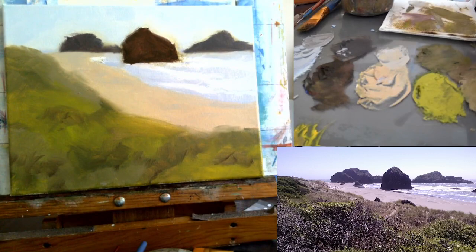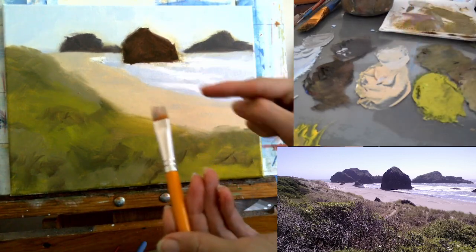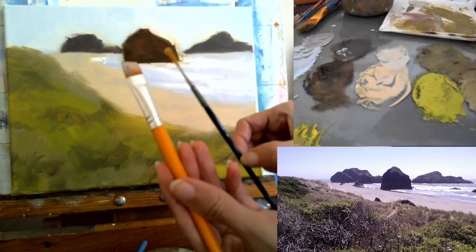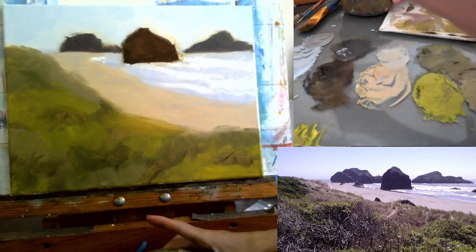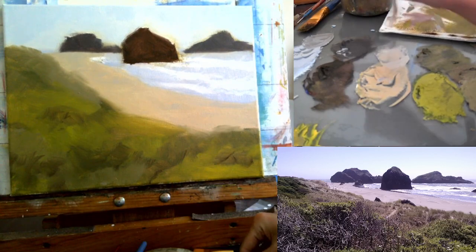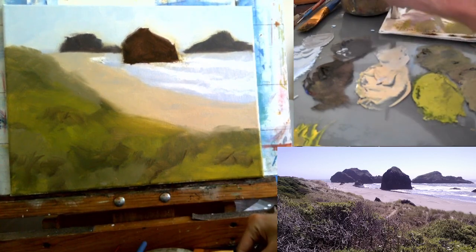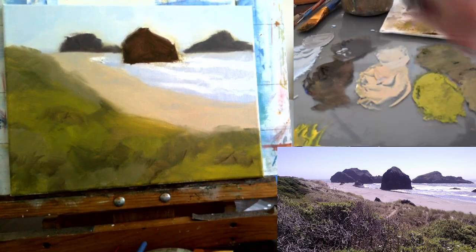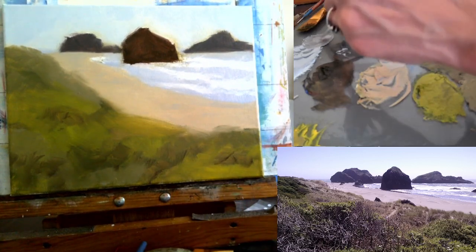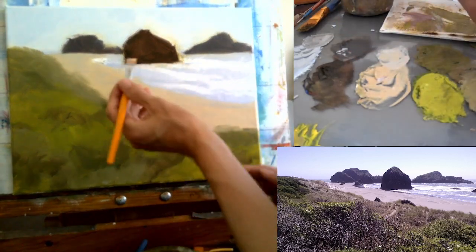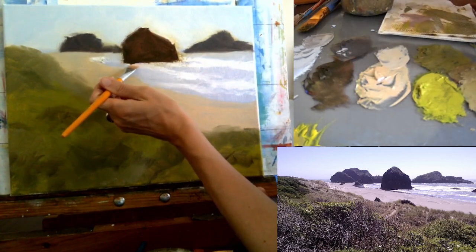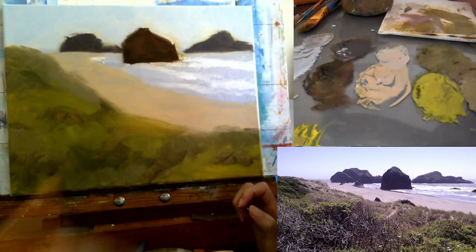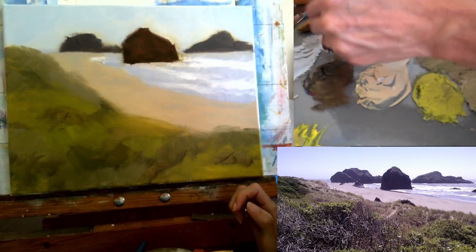Okay, and I can use the flat edge of this, or I can use a thin brush and put just a tiny bit. Let me show you what I mean. Right at, oh, that was too tiny.